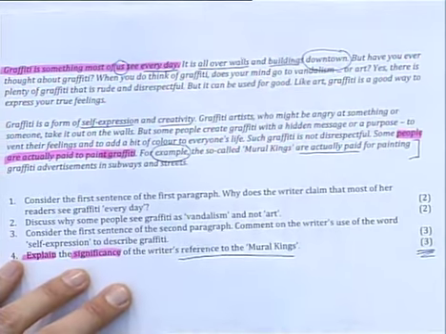For 3 marks, we've got to go deeper. We've got to push harder. We've got to scratch our heads and think a little bit more thoroughly about this. And so you go back and you look at, what is this paragraph about? What is that second paragraph about? Okay? It's about the fact that graffiti is a form of self-expression and creativity.